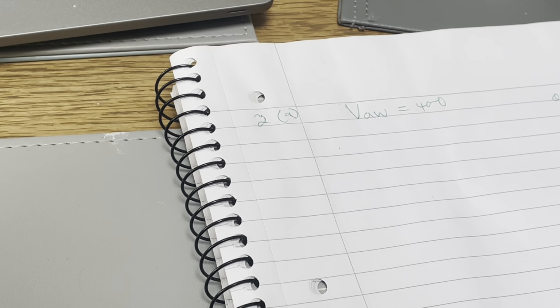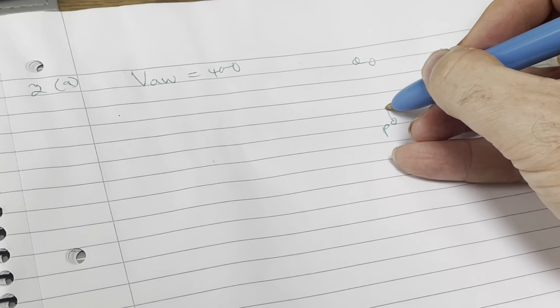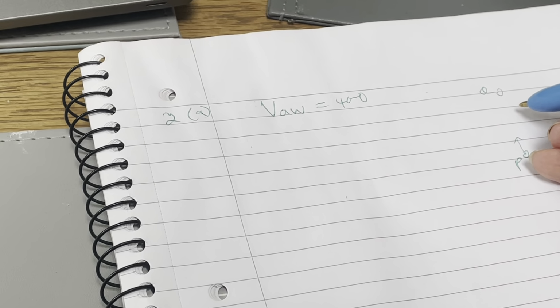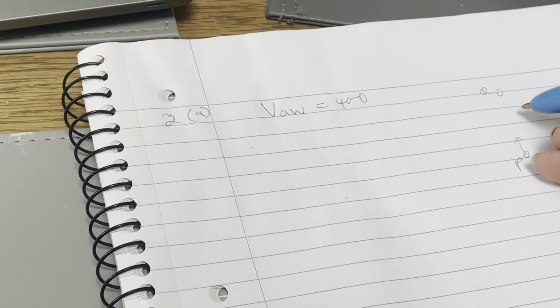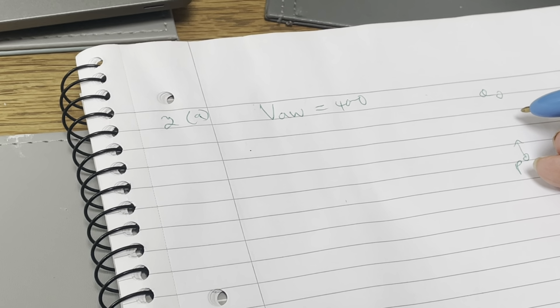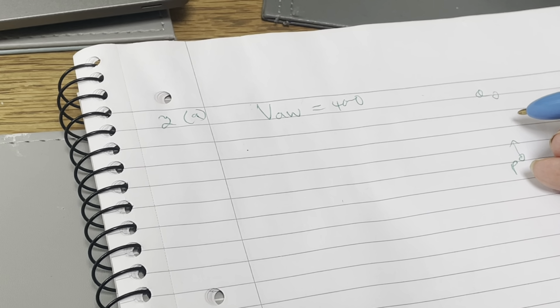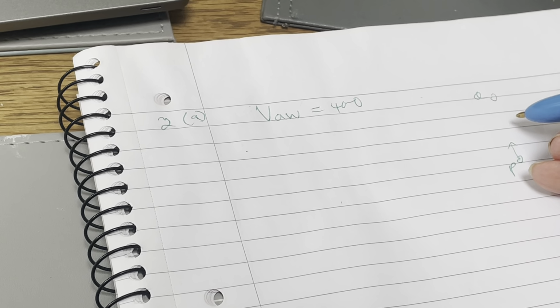So it's setting out to fly from P up to Q. What direction should it set its course if there's a wind of 60 blowing from the northeast?